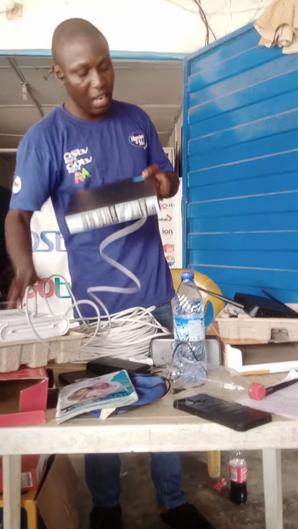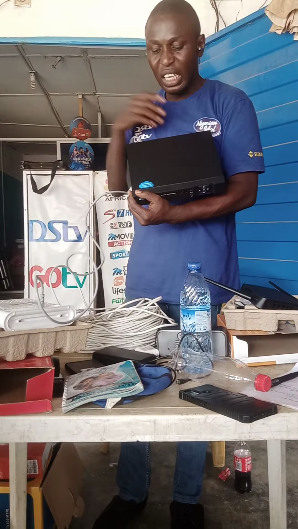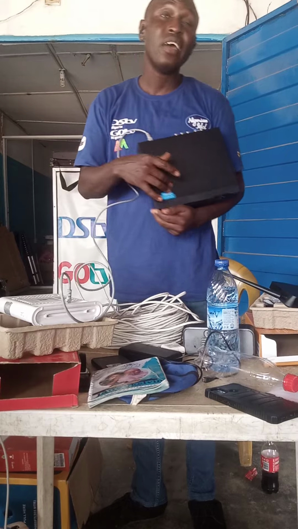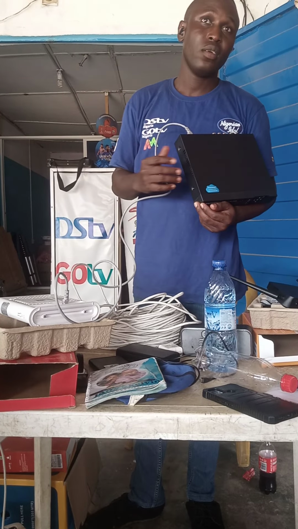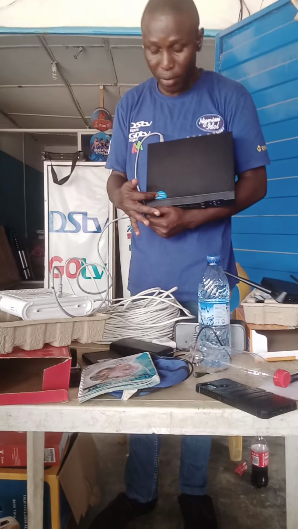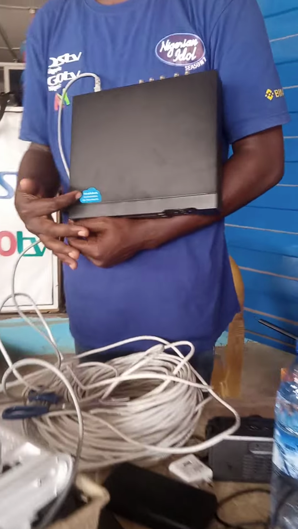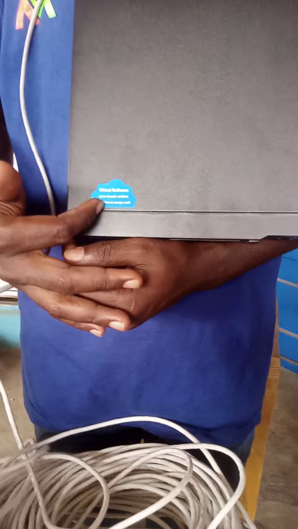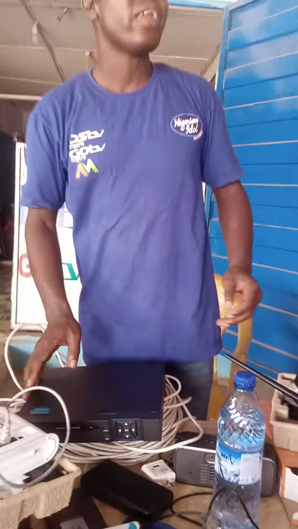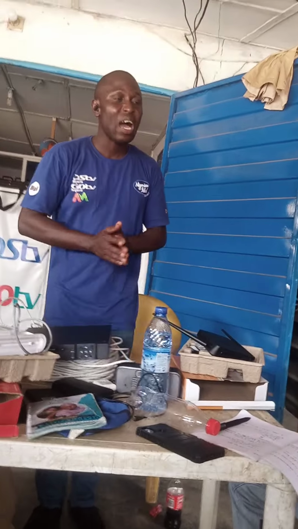But in some DVRs like this, they will put a sticker on it. Not all DVRs put a sticker on it. From this sticker, you will know the app that you need to download. And this one is also XM. So this one uses XM. In some other devices like Hikvision and Dahua, the device already has its own app.